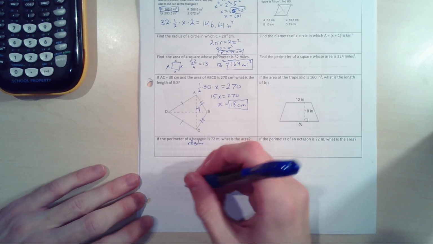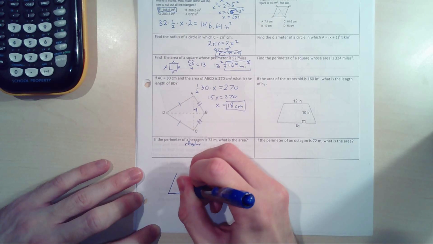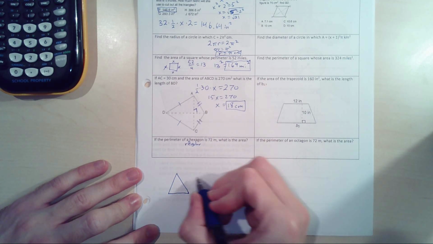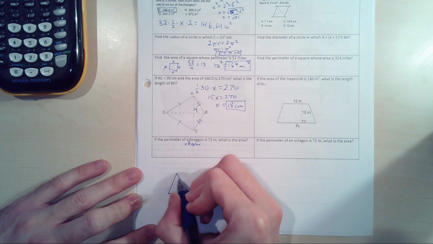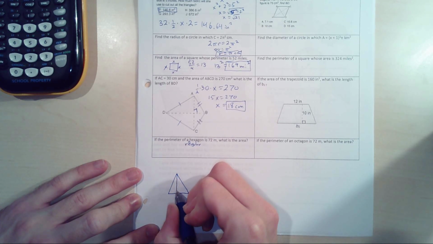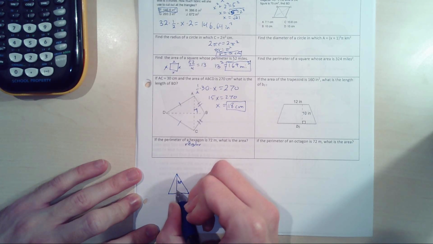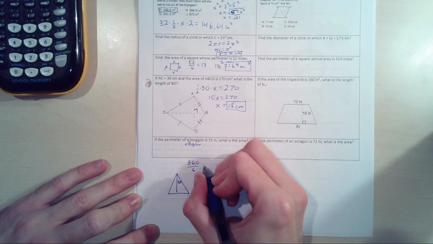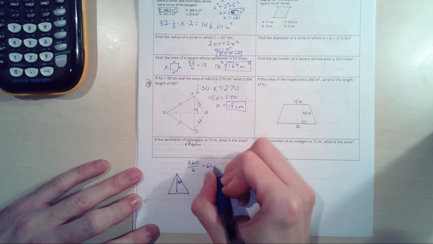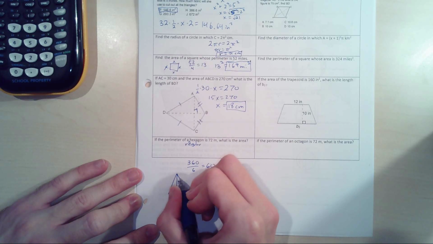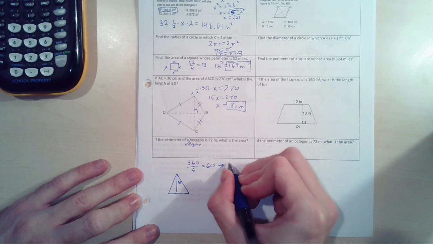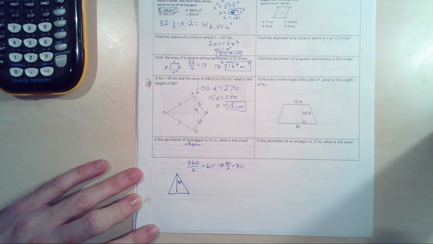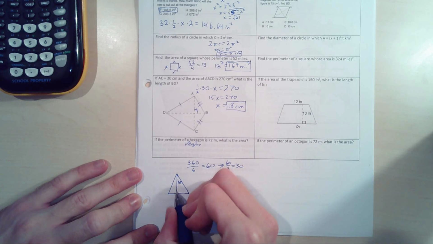Remember, a hexagon has 6 sides, so there are 6 of these little triangles in this hexagon. I'm not going to draw the whole hexagon, but there's 1, 2, 3, 4, 5, 6 triangles in it, and therefore this whole angle here is 60 degrees. And if I were to divide that in 2, I'd get 30 degrees. So as a reminder, what I did was 360 divided by 6, and that gave me 60 degrees, and that was the whole angle there. But then after that, I did 60 divided by 2, and that gave me 30 degrees, and that's where I got my little angle right there.